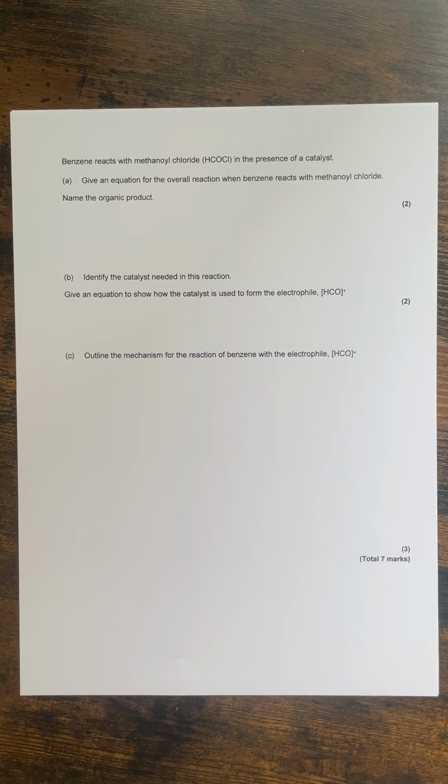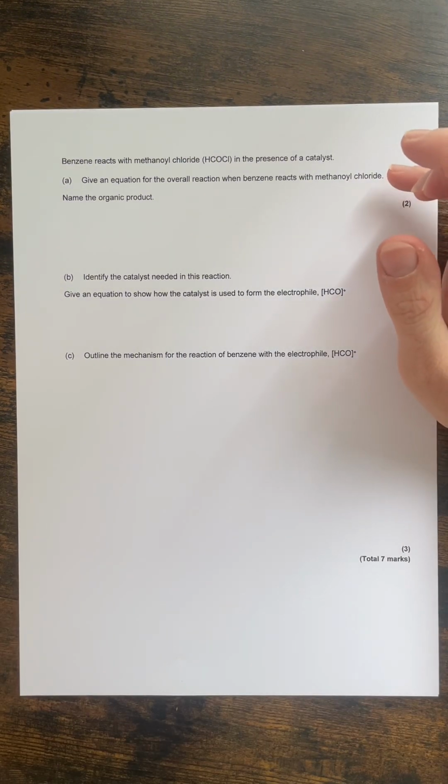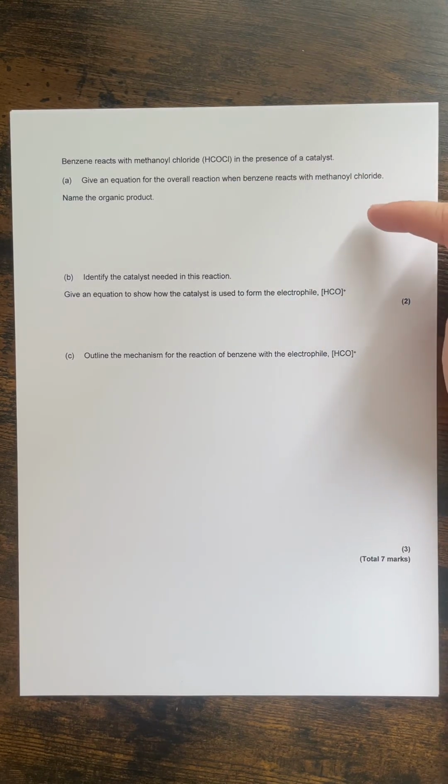Today I'm having another look at an organic chemistry question, this time focusing on the aromatic chemistry topic, which appears in the year 13 component of the AQA course. And I've chosen this one because I'm going to approach this perhaps in a little bit of an odd way, in the sense that we are asked to give an overall reaction for benzene reacting with methanol chloride, and we have to name the organic product in part A.